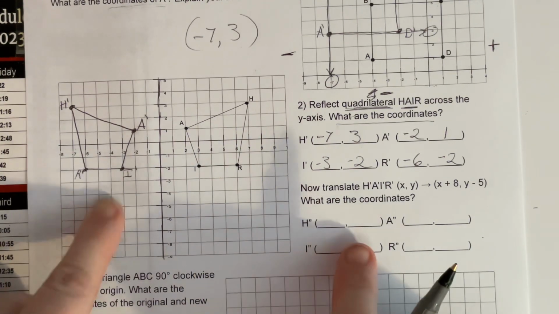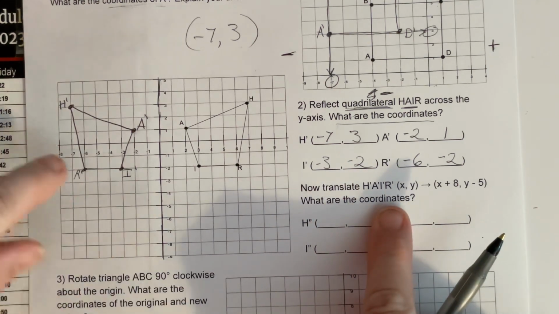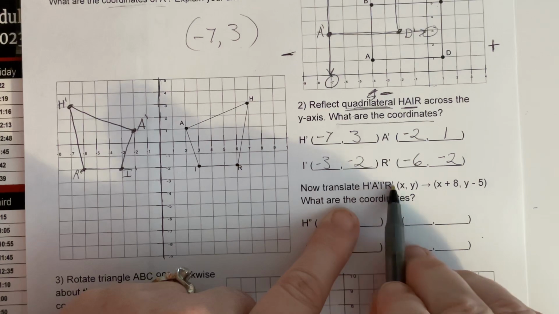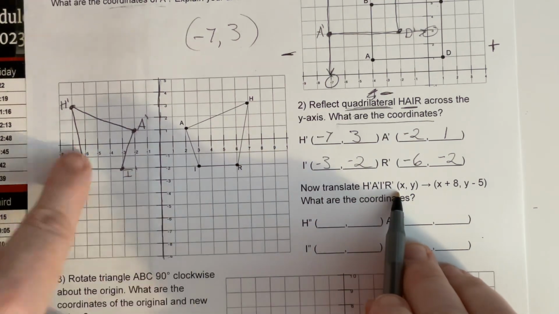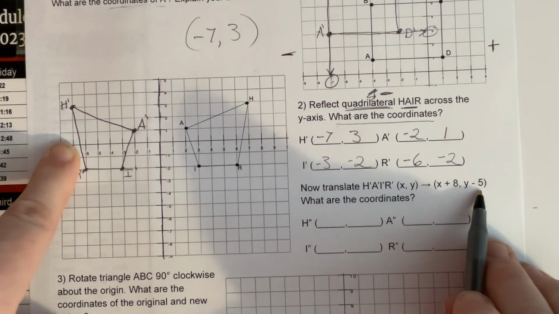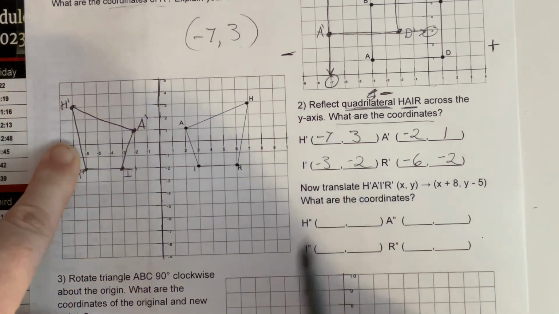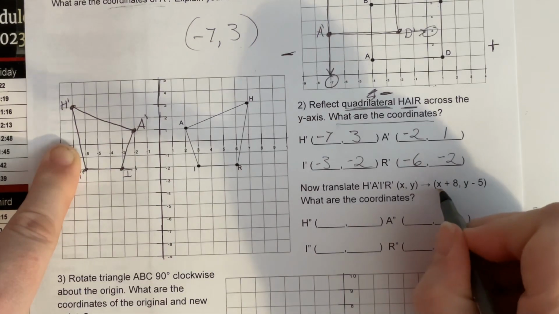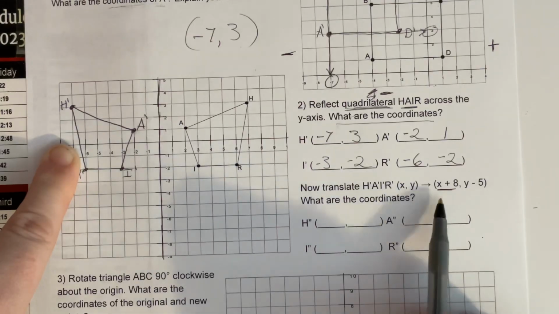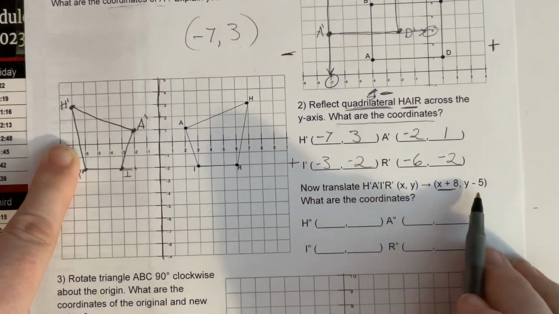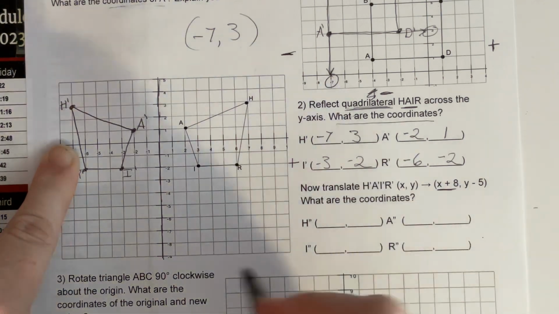All right, now we're being asked to translate this new shape. See how it has the little hash marks here? Translate the new shape. We're gonna go +8 -5. So we're gonna do the same thing that we did up here. But you gotta be careful. Watch how it's like X +8. That means you need to move over first. Remember, this way is plus, and then we're gonna subtract 5.